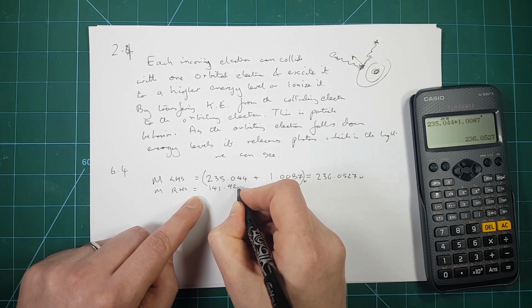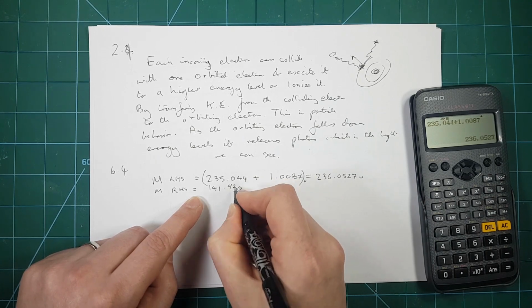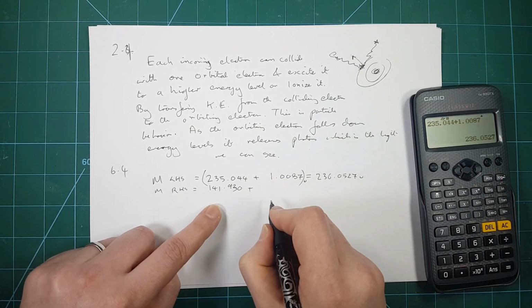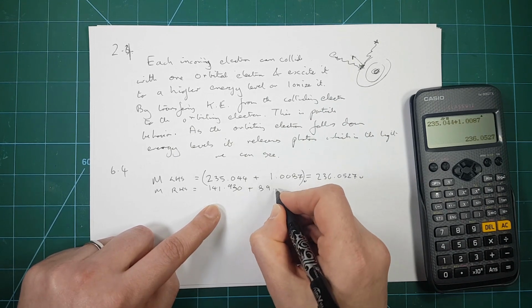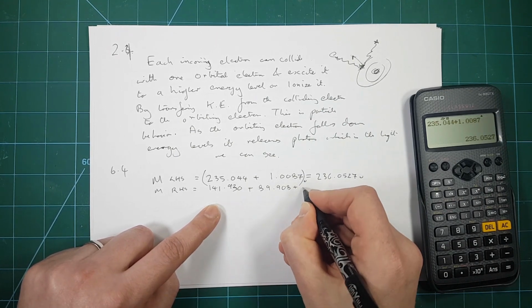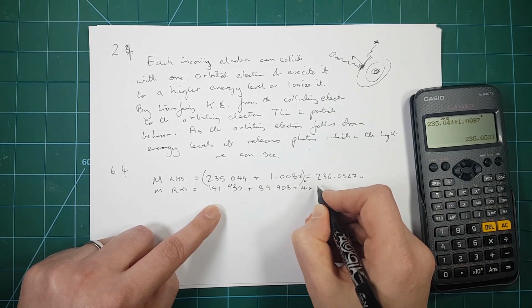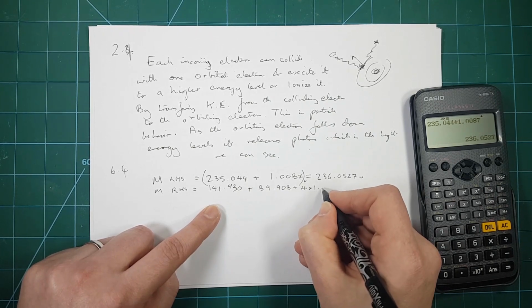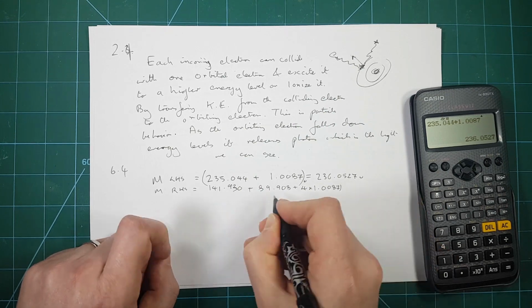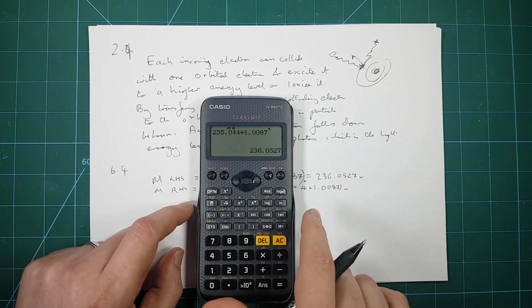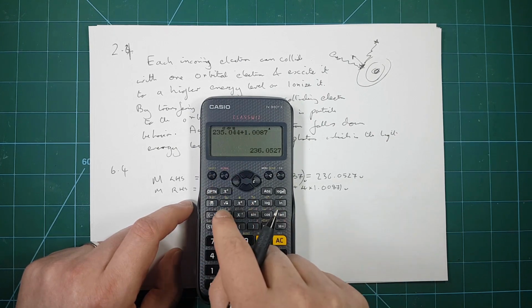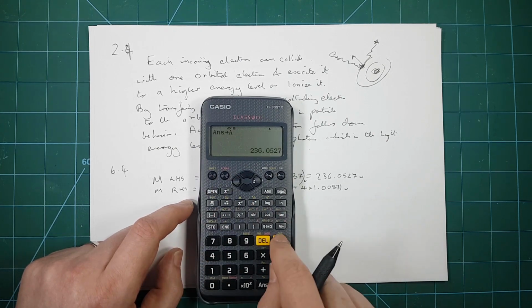And then the right hand side is going to equal 1 xenon, so that's 141.92 and 930, plus 1 strontium, which is 89.908, plus 4 neutrons, so that's 4 times 1.0087, and that's all in U as well. Make sure you keep all of your decimal places. I'm just going to store that so I can get it back.